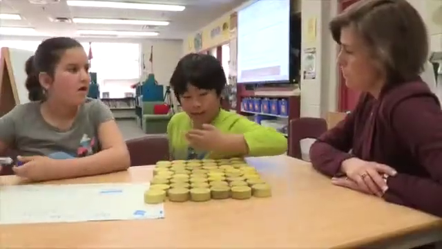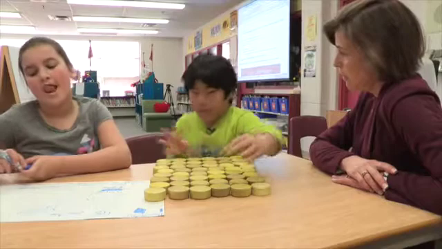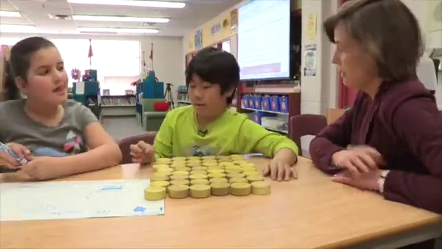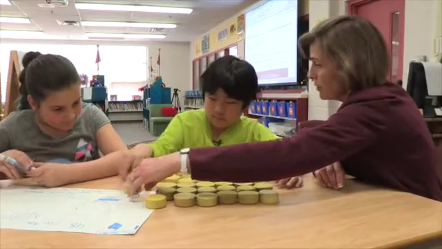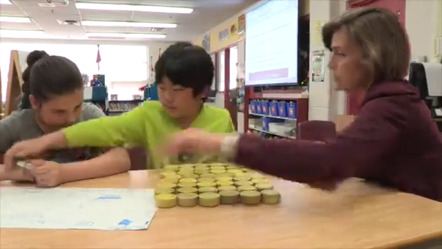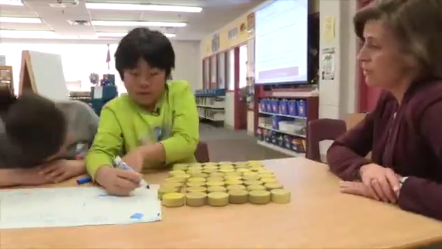Through arrays, one big idea that becomes highly visible is the commutative property. The students think of 48 as both 4 groups of 12 and 12 groups of 4. They next apply this thinking to 6 groups of 8 and 8 groups of 6.